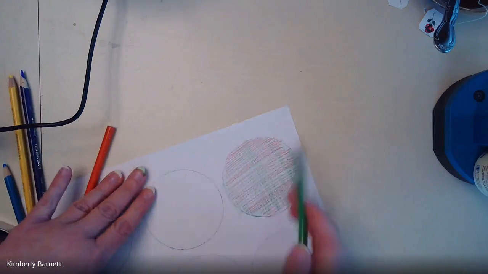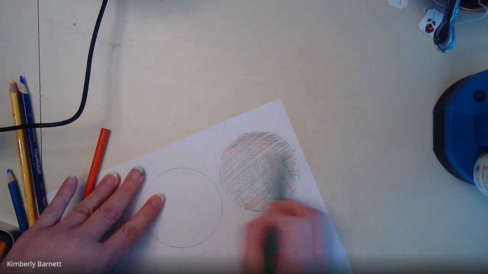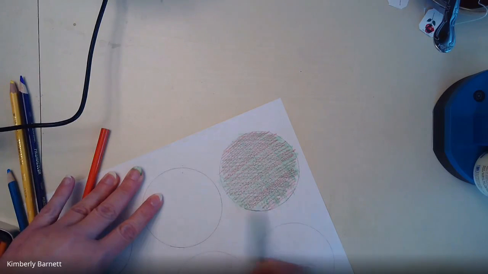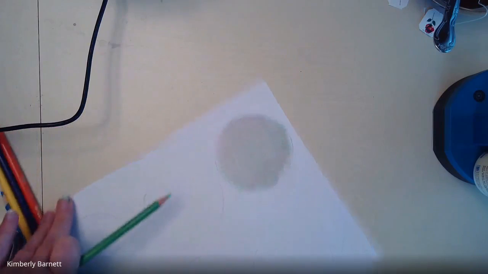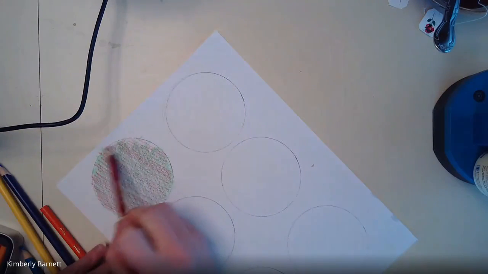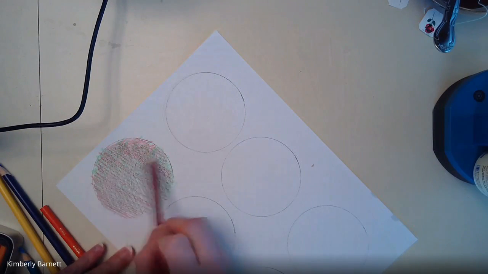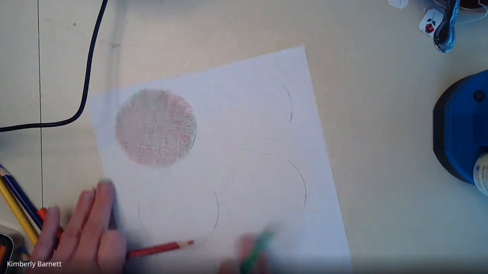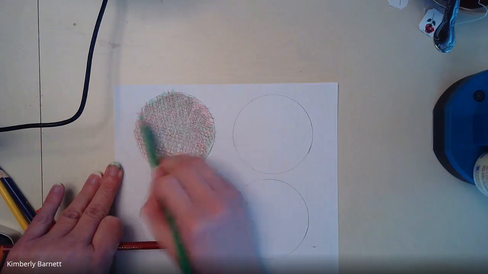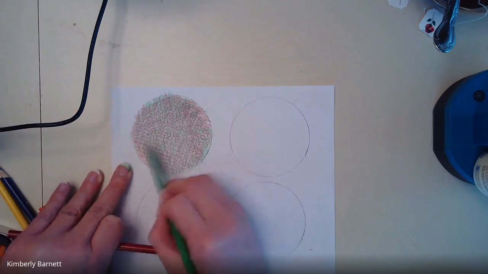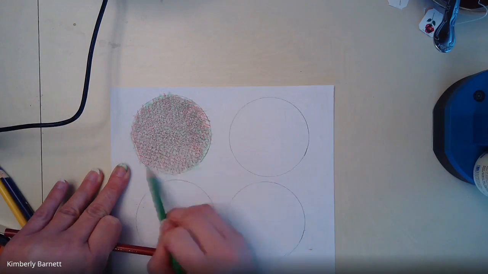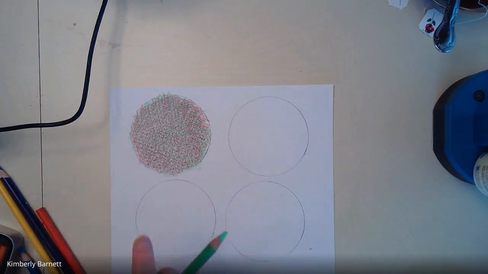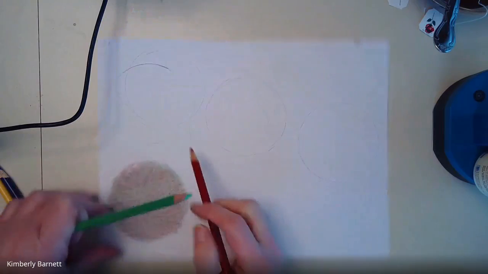And keep on laying over top of one another, red and green, until my neutral starts to appear. So with colored pencils, crayons, this will take a little bit more time. But I'm already on my third swipe of green. I'm already starting to get that gray to appear.